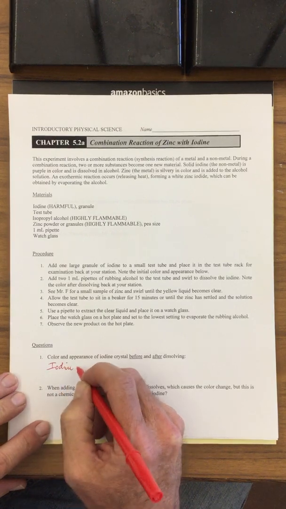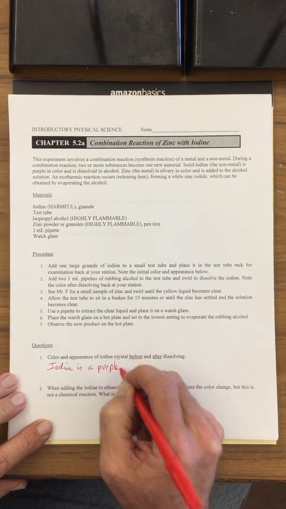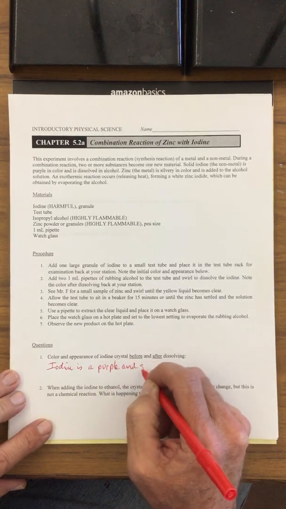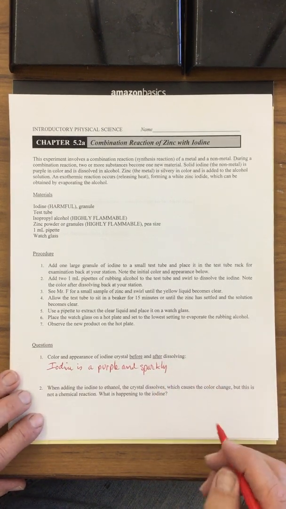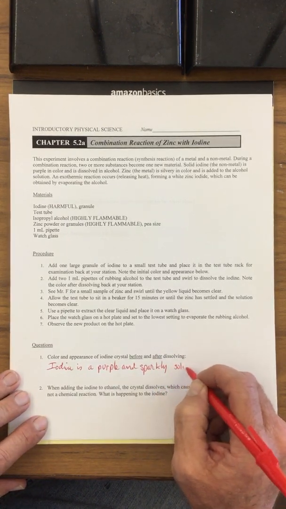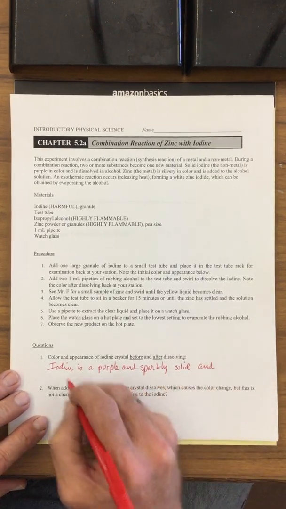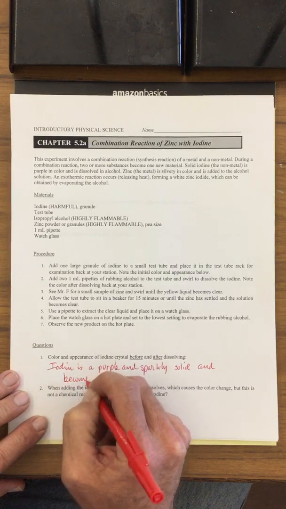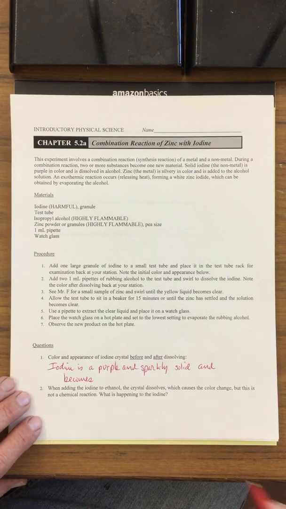So iodine is a purple and sparkly solid, I like that word, sparkly. And if you remember from the video, when you put it into the liquid, that was the alcohol, it becomes a reddish, orange, yellow, it's hard to determine what color that is.